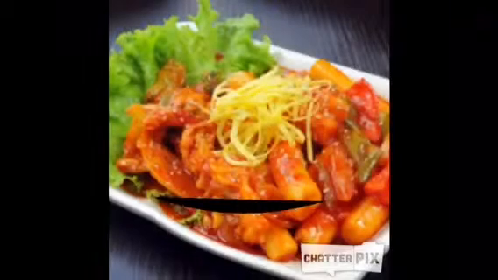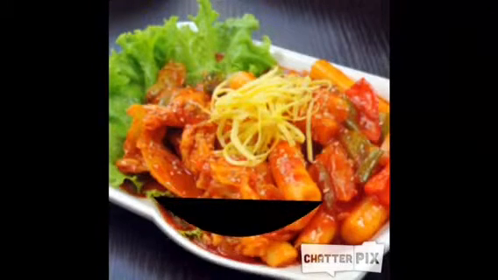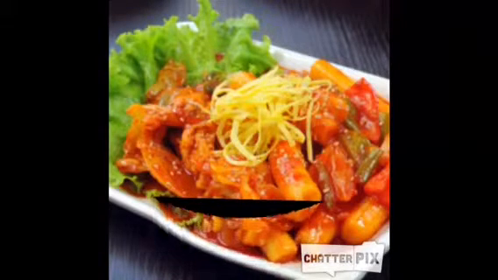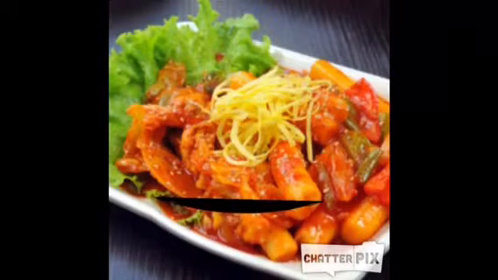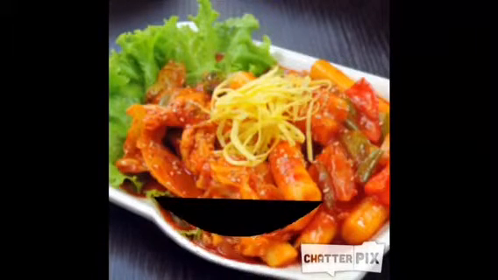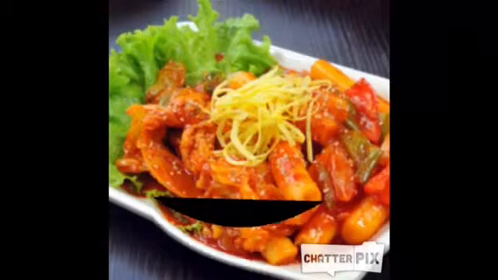Tteok jjim is a dish of rice cake rods, beef, and vegetables topped with a seasoning. It is said that the court kitchen ladies prepared tteok jjim for the king, who lacked physical exercise and sometimes suffered from indigestion, because it was thought to ease stomach troubles.